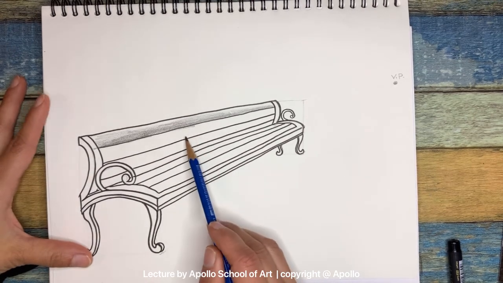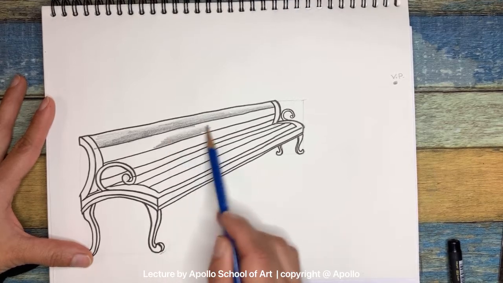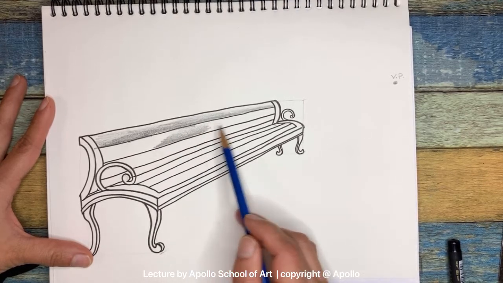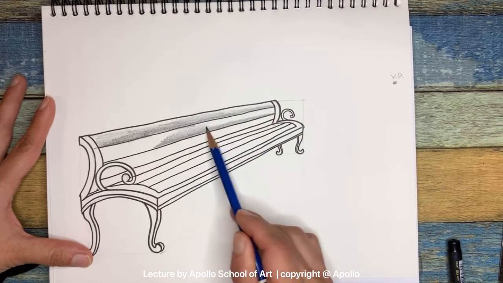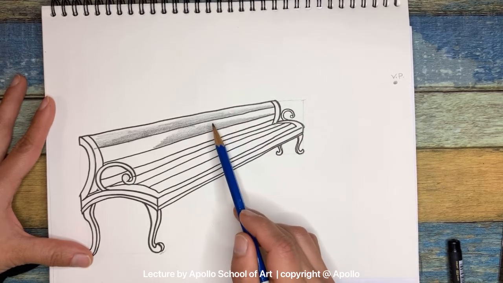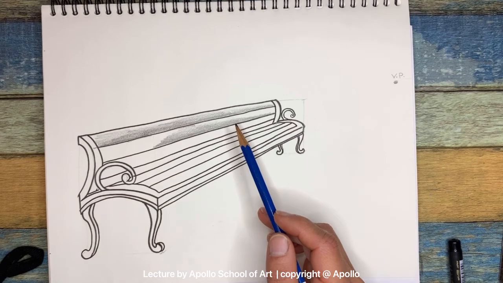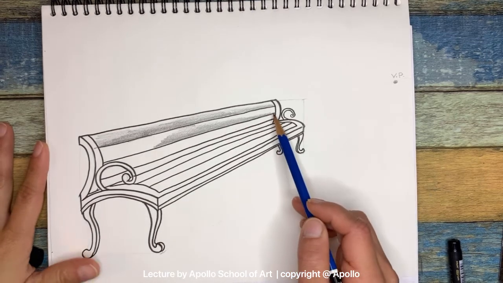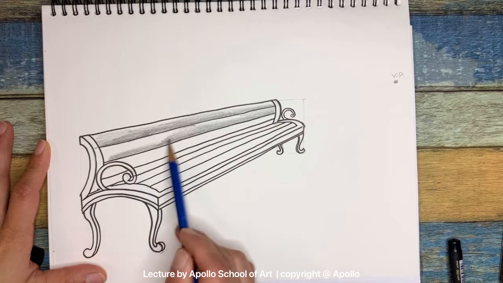Okay, so you will see most drawings have to have perspective to show the space, to make you feel like something has depth. Okay, you can see something at the front, middle, and back. So that is perspective.